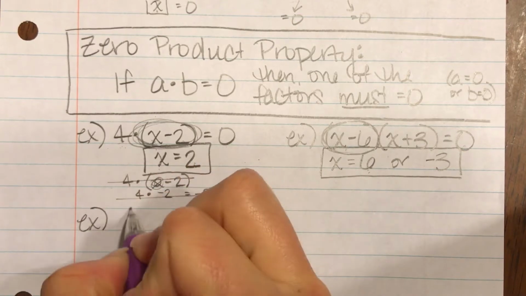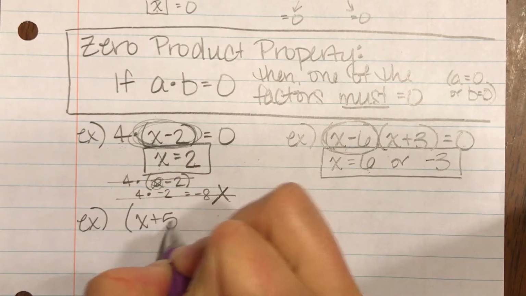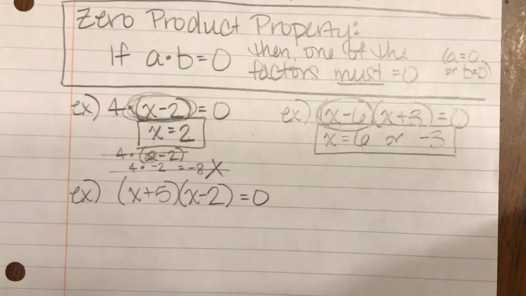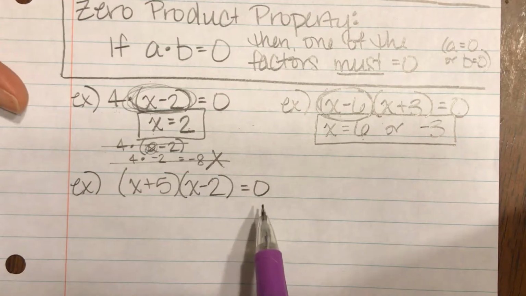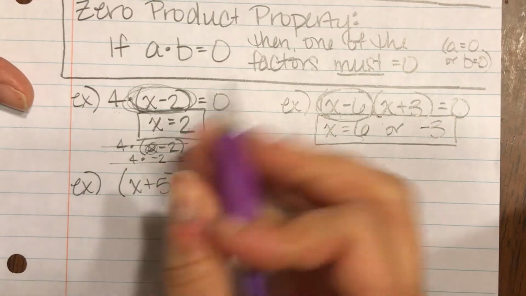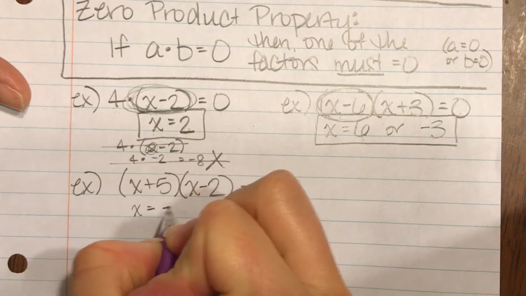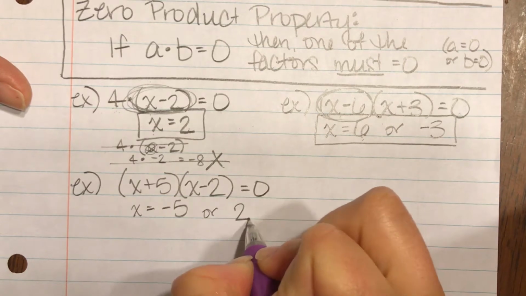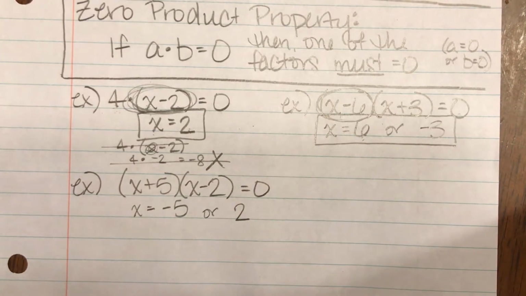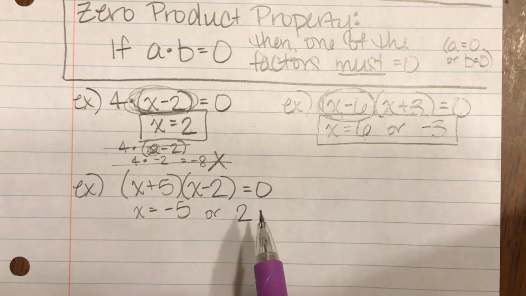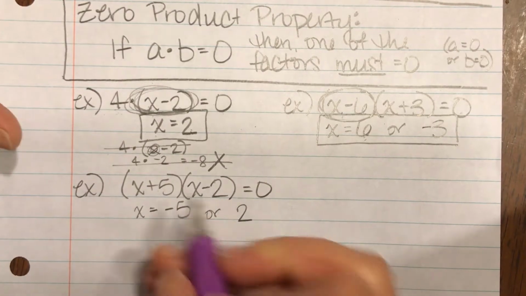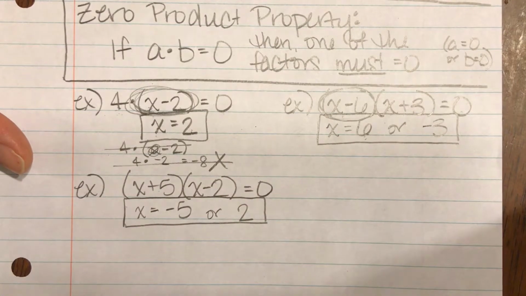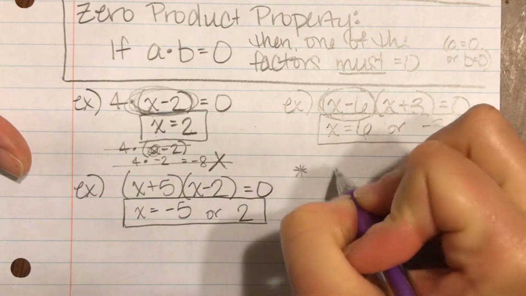So if I go with x plus 5 times x minus 2 equals 0, again, you're just looking for what are the values of x that will make this thing equal a 0. And so you end up with, well, a negative 5 would make the first part 0 out, and a positive 2 would make the back part 0 out. And if either of those become a 0, then the whole equation equals 0. And so those both count as solutions, okay? Totally works.